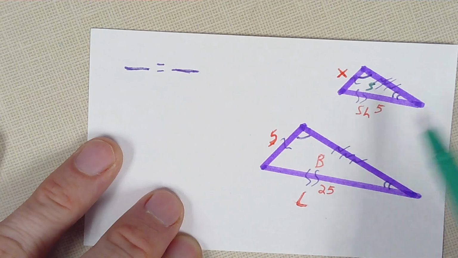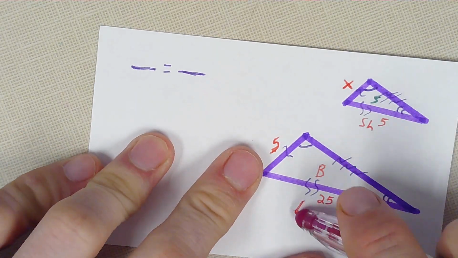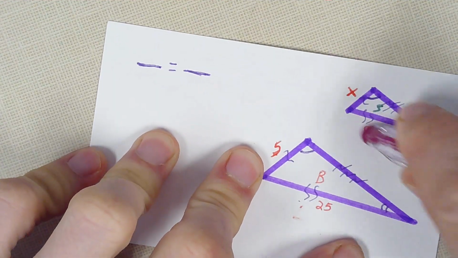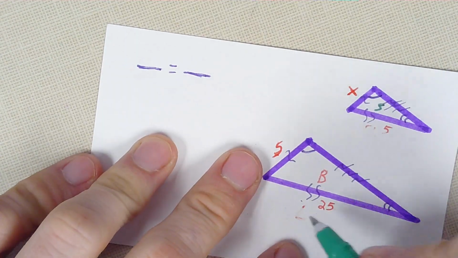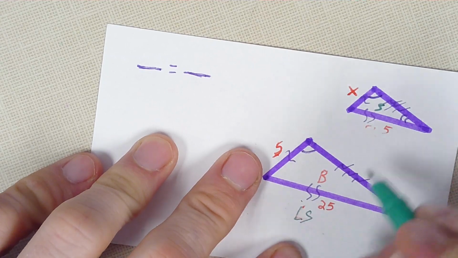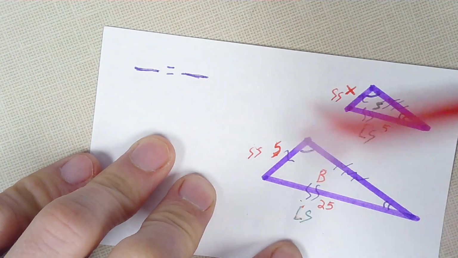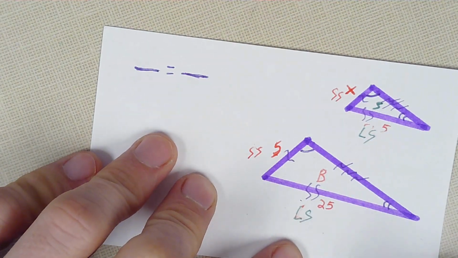Why did I put short and long? That's wrong. This is the long side, and this is the short side that I'm trying to figure out.